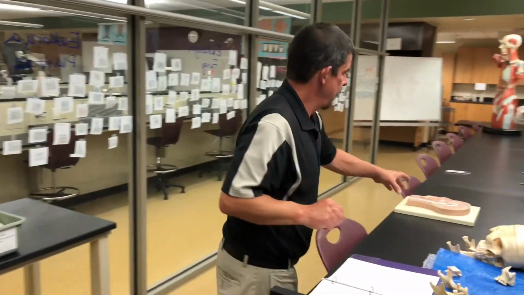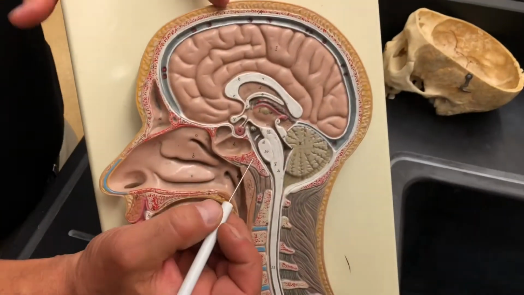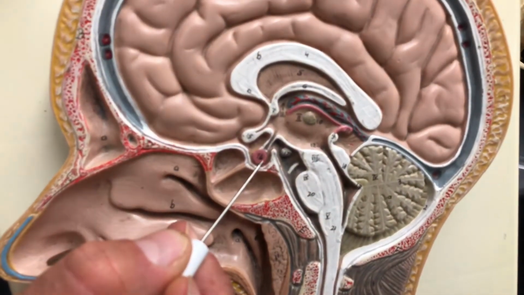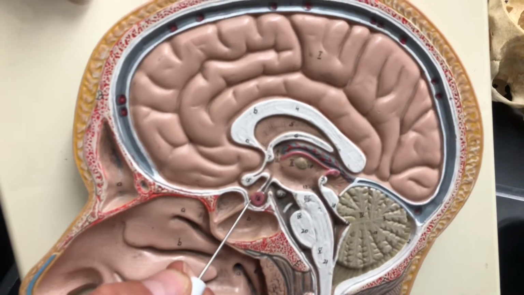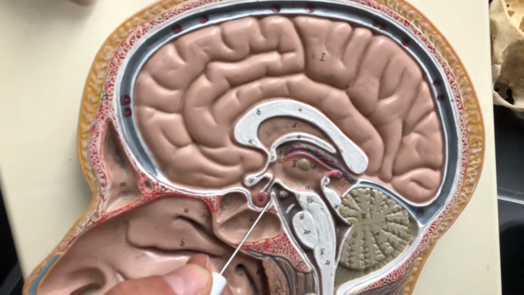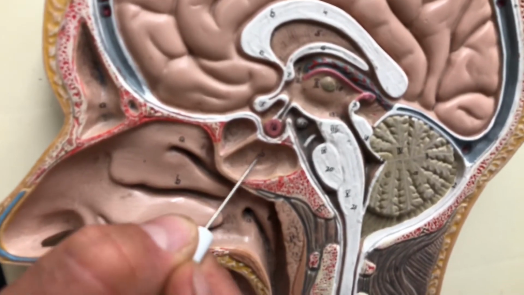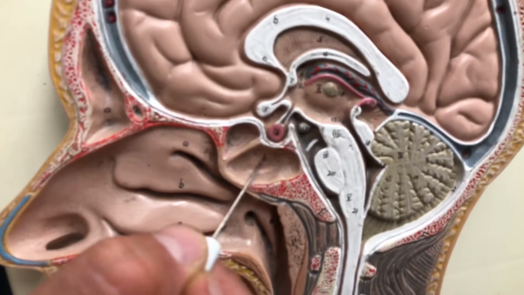So if we pull this model up over here, we come to this mid-sagittal section right here, we can see our pituitary gland sitting right here. Okay, there's the pituitary gland. There is the sella turcica that the pituitary gland is sitting within. And then finally, this opening right here, or this large space right below sella turcica, that is the sphenoid sinus.